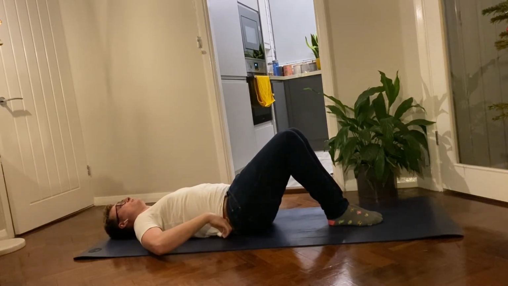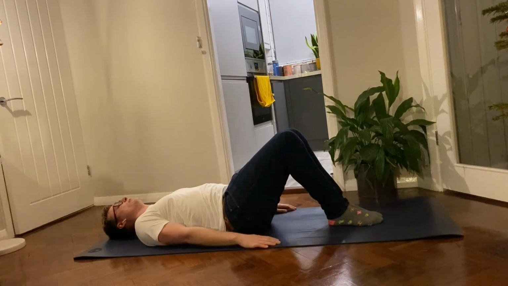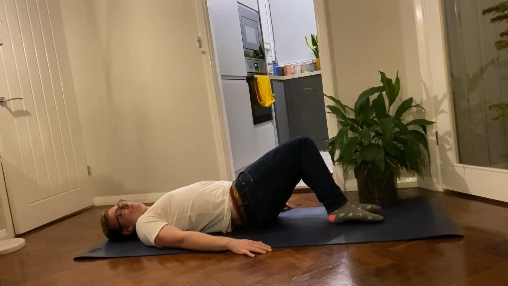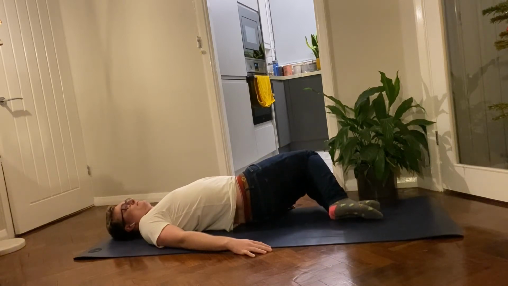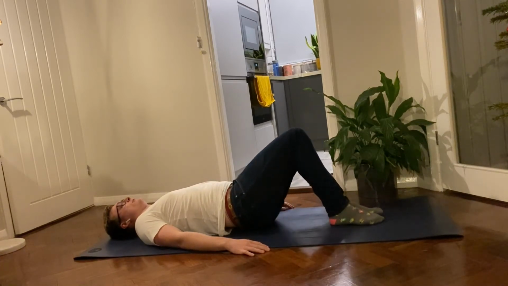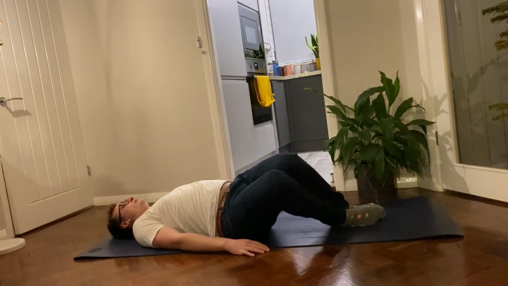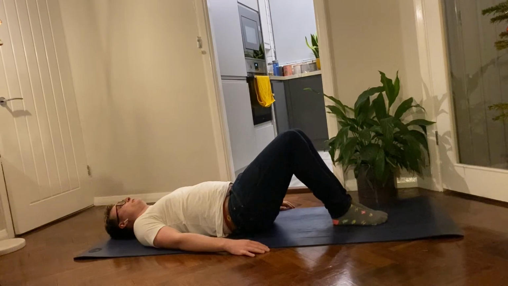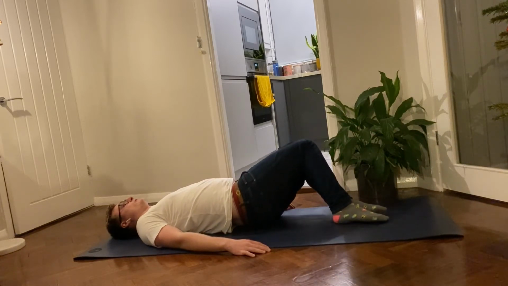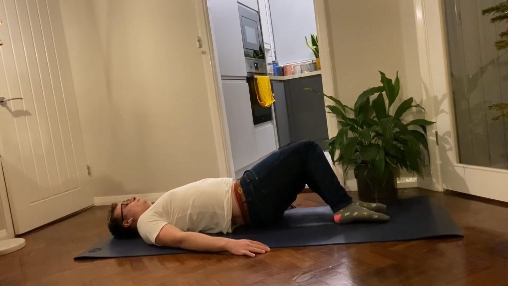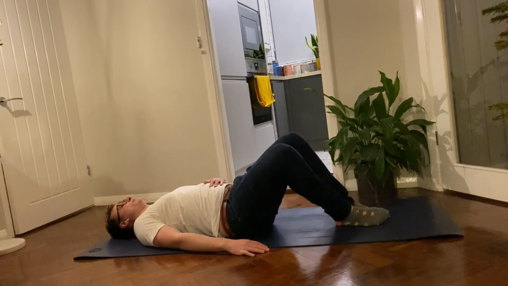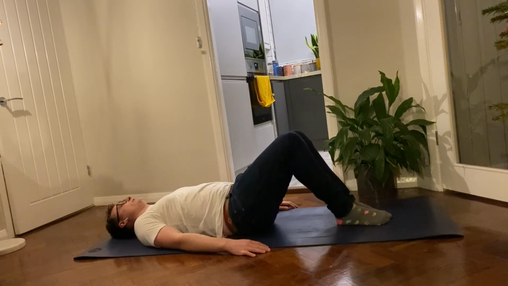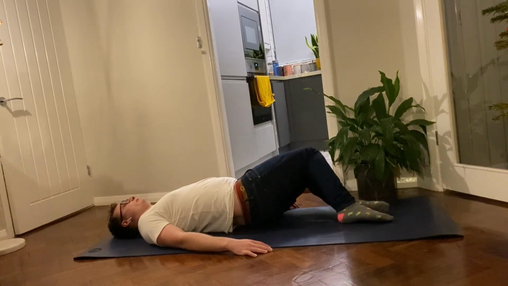Engage your abdominal muscles to flatten that lower back against the bed or the floor, and then slowly roll your knees from one side, keeping them together, and then slowly roll them to the other side. Just go as far as you're comfortable with, from one side to the other, keeping those abdominal muscles engaged, and just working with the range of movement that you can comfortably.